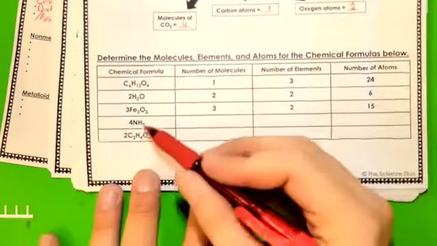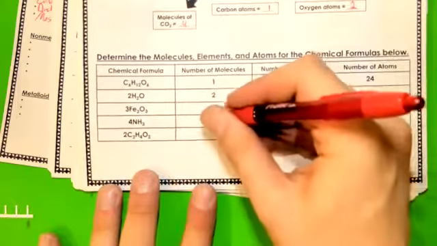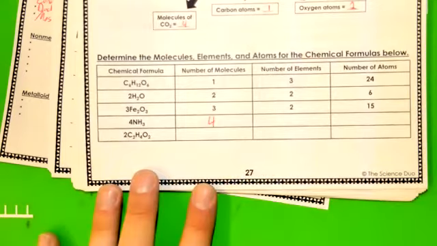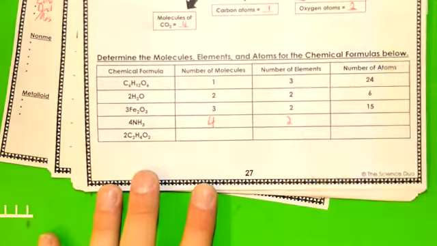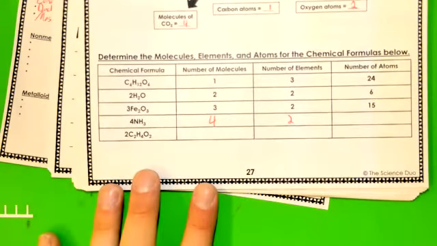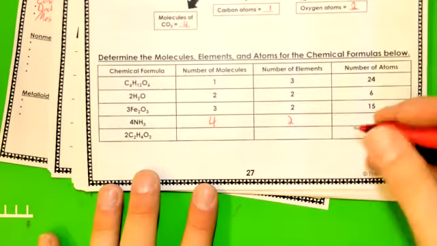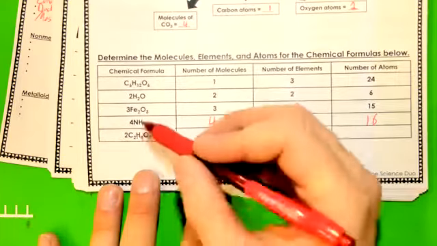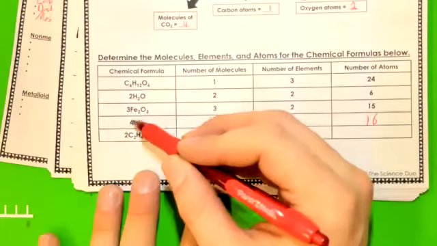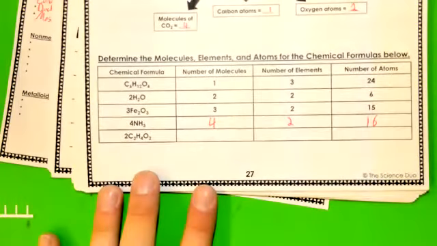Let's do this one right here. For NH3, we have 4 molecules of NH3. 2 different elements we're working with, hydrogen and nitrogen. And then we counted up our atoms and we have 16. That's 4 nitrogen, right? And 12 hydrogen. Add those together, that's 16.